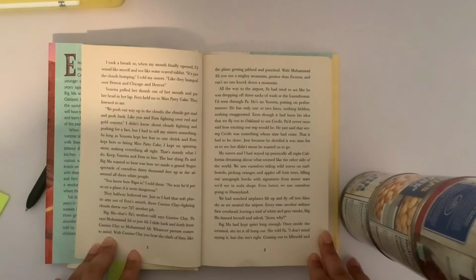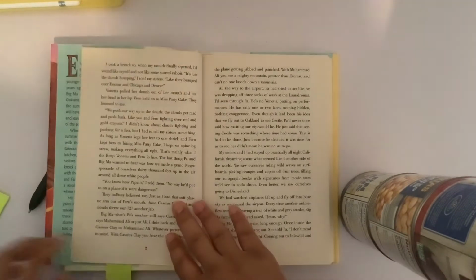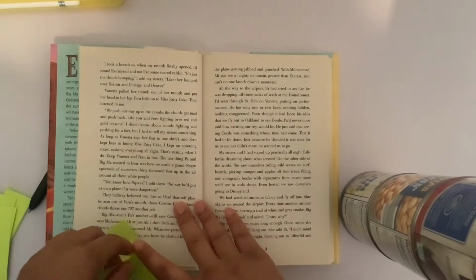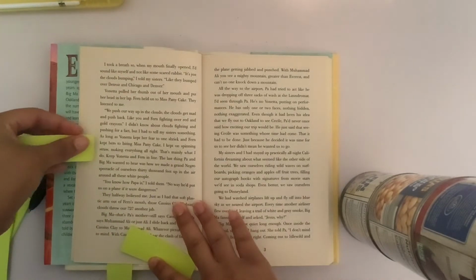I've never heard of that term spinning straw before, so I'm going to mark that with a thought track and see if maybe I can find out what that means by going back and rereading.